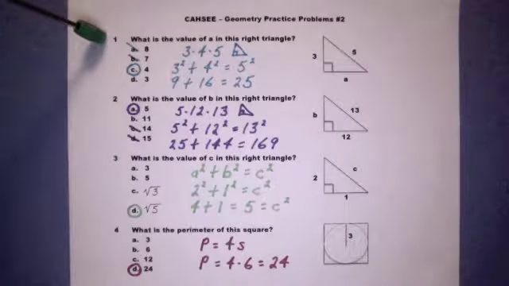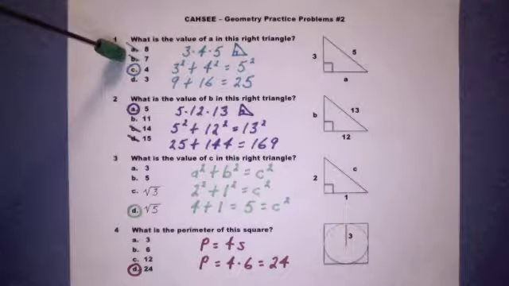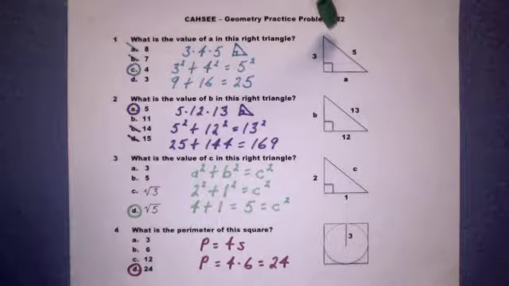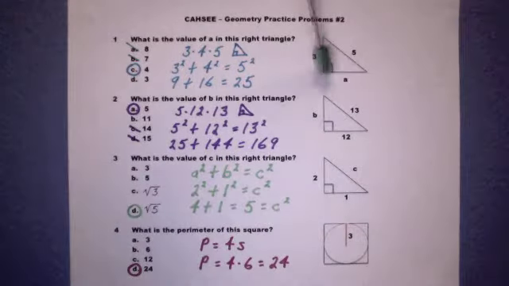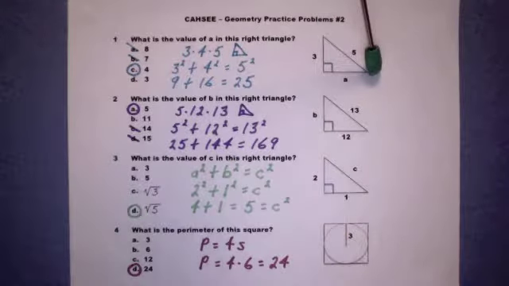Number 1. What is the value of A in this right triangle? You should have automatically known this was a 3, 4, 5 right triangle. You also should have known that answer A and answer B are not possible because they are longer than the hypotenuse, which is not allowed in a right triangle. This side cannot be longer than the hypotenuse.